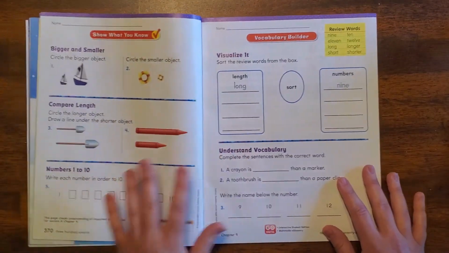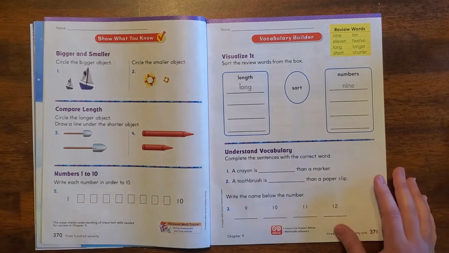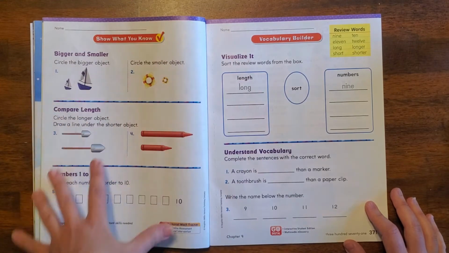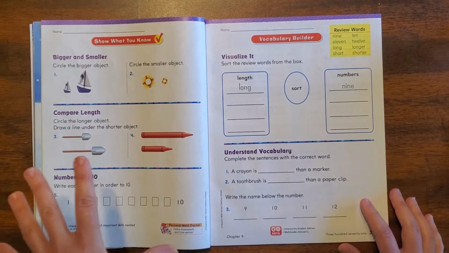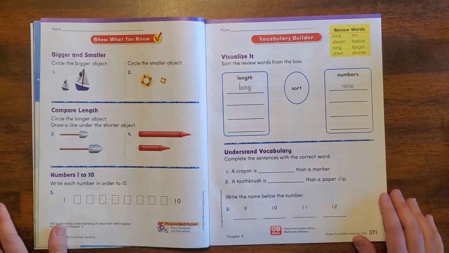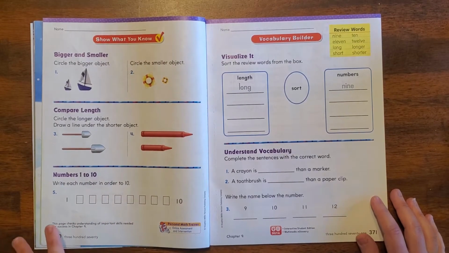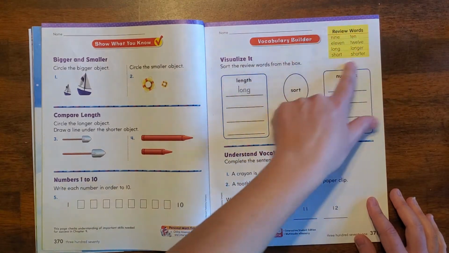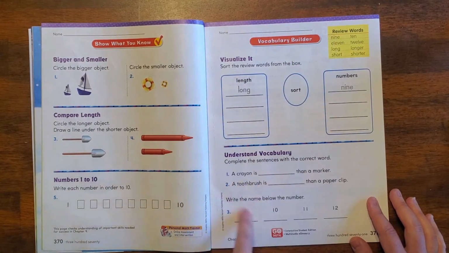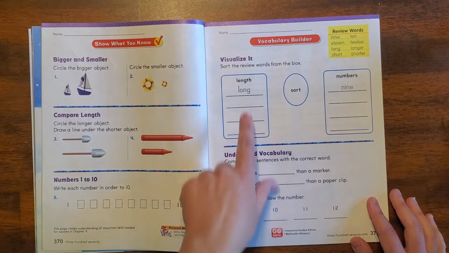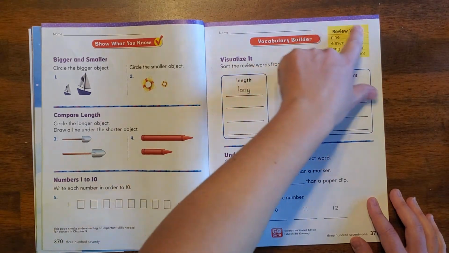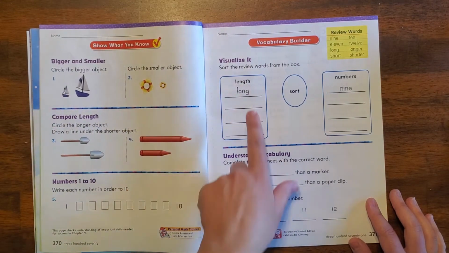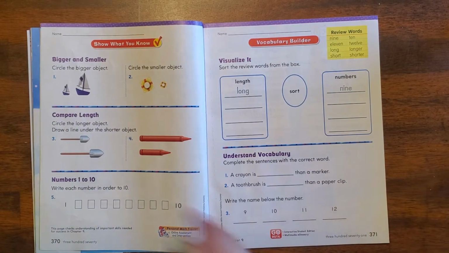All right, on this page, we've done this before in class. This is the show what you know page and the vocabulary page. These skills will be very helpful for you in this chapter. On this side, you're going to take these words in the yellow box and sort them and put them where they go. Think about how many of these words have to do with length. Long was one of those words. Just write that here.